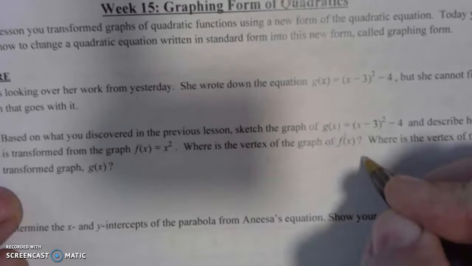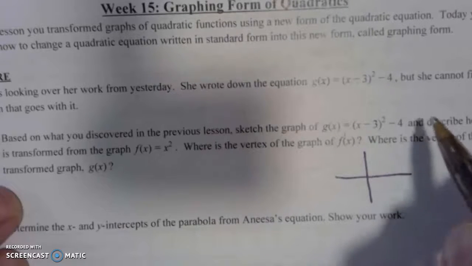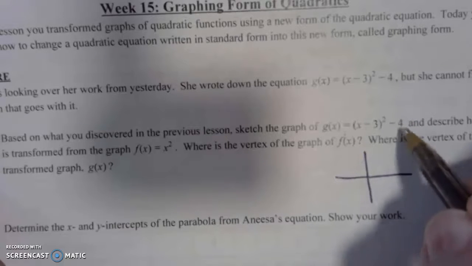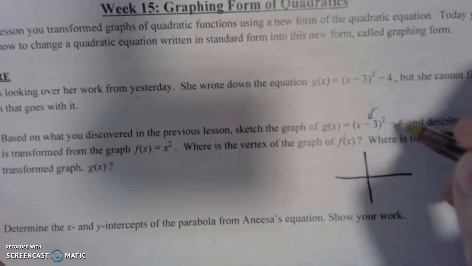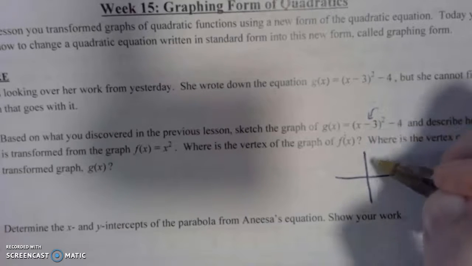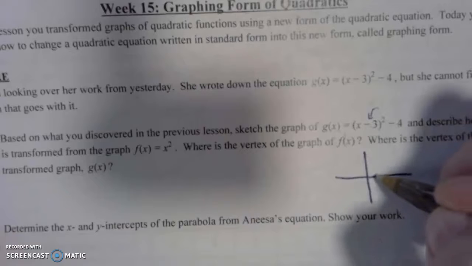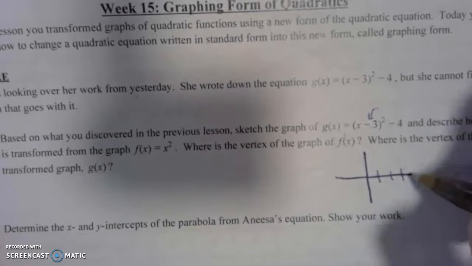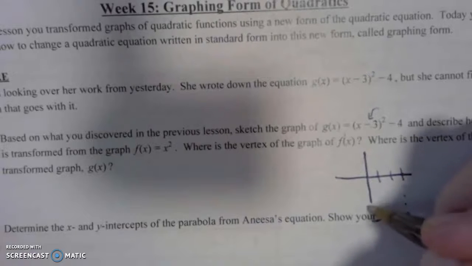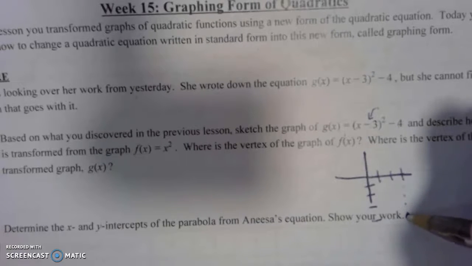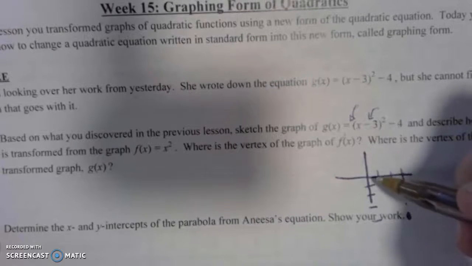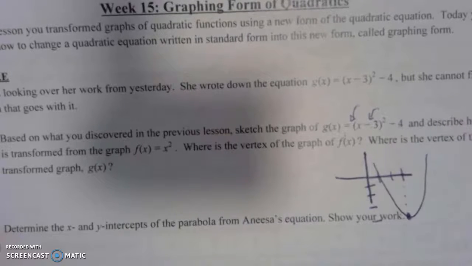The 4 on the outside is going to move stuff down 4, and with the x, remember we mess with the x, since that's a negative 3, we use the opposite and go 1, 2, 3, and shift it down 1, 2, 3, 4. My vertex is right here, and because this is a positive in front, it's going to open up, so our graph is something like this.